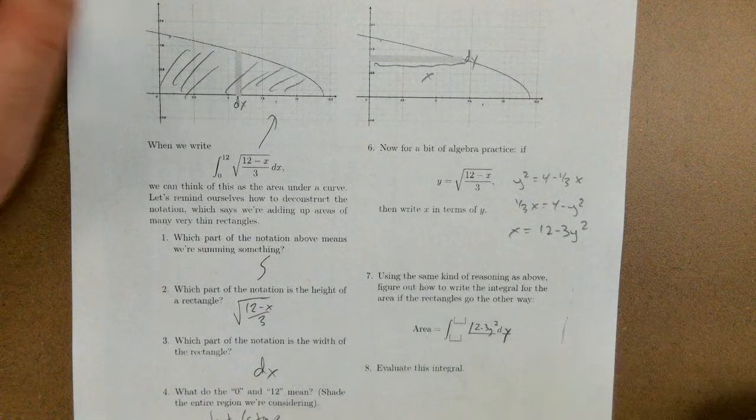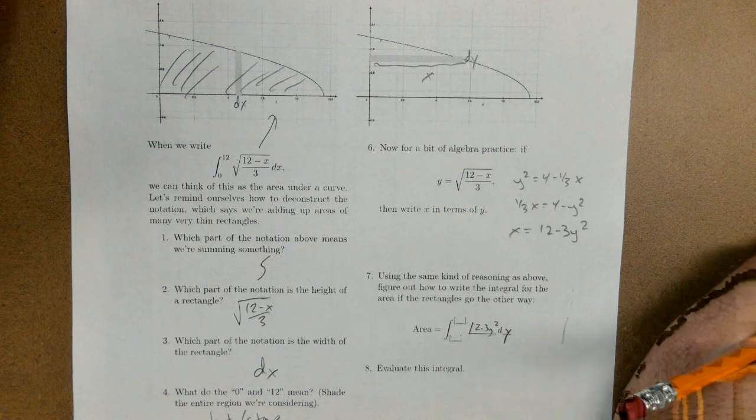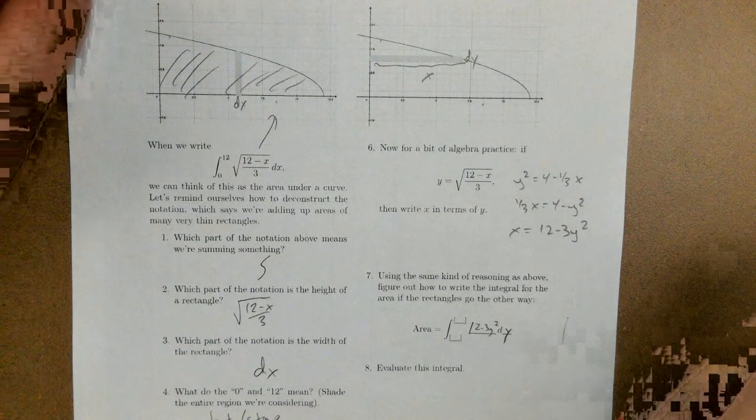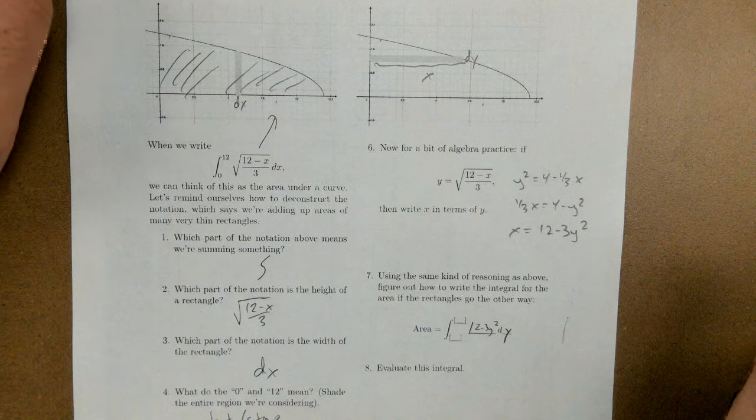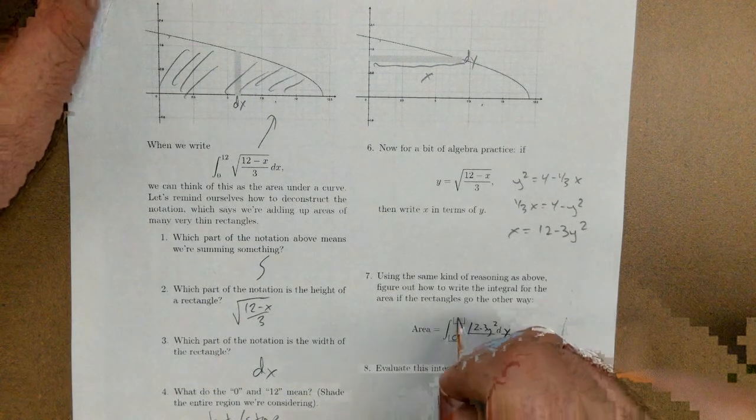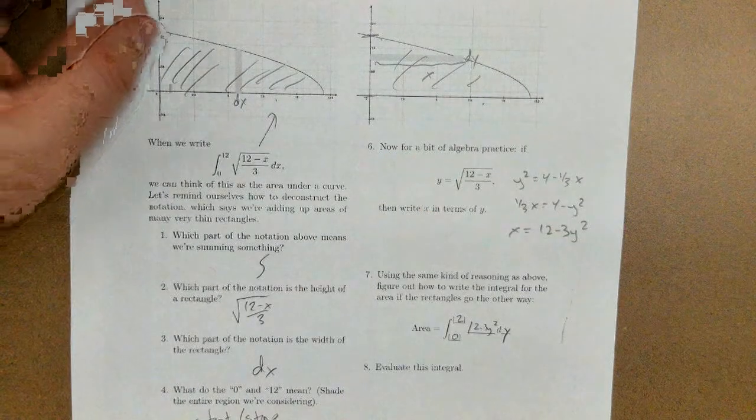This is dy. Now my limits of integration are y values, and if you look closely, it's kind of hard to see the scale, but this is going from 0 to 2 because these are y values. Still the same shaded region. Okay, evaluate this integral.